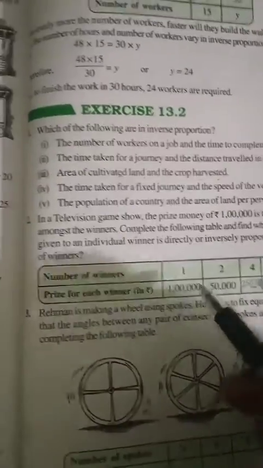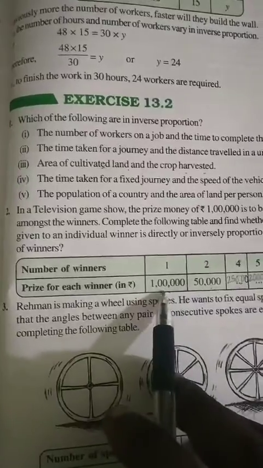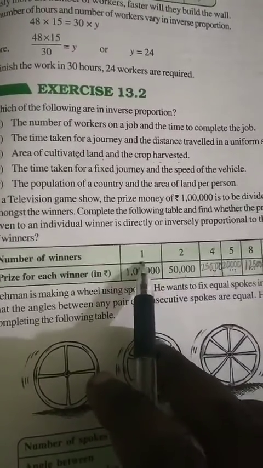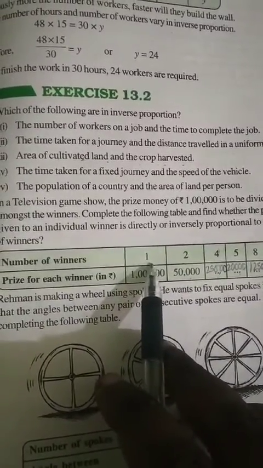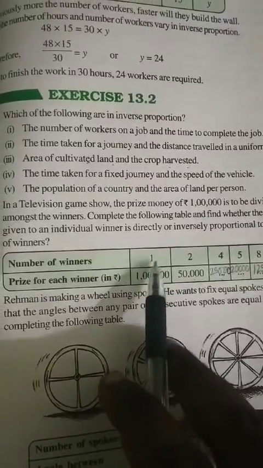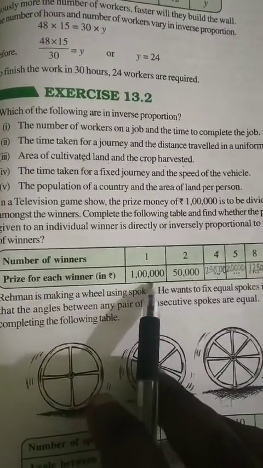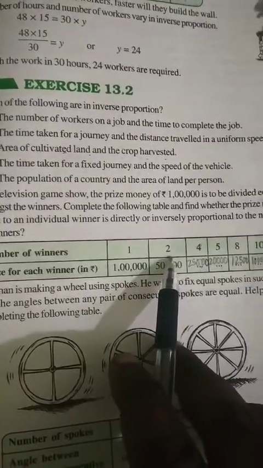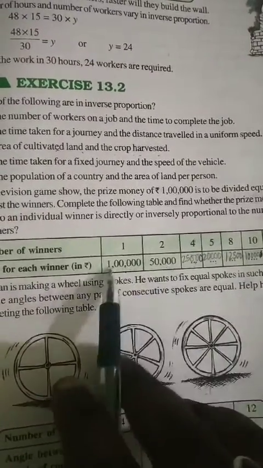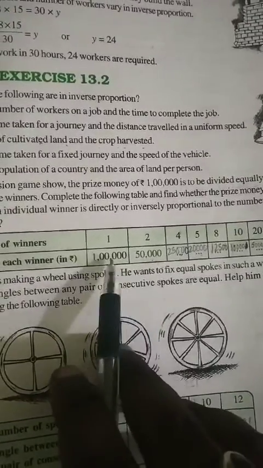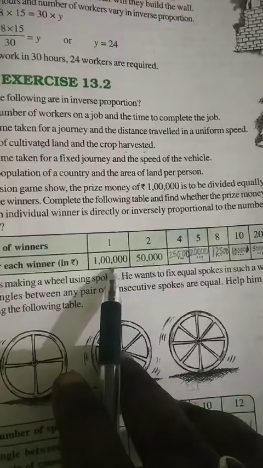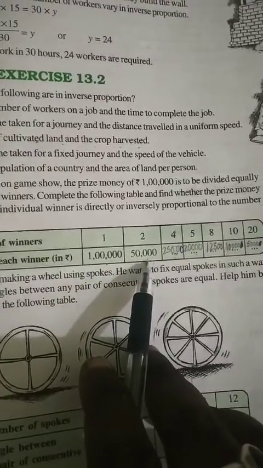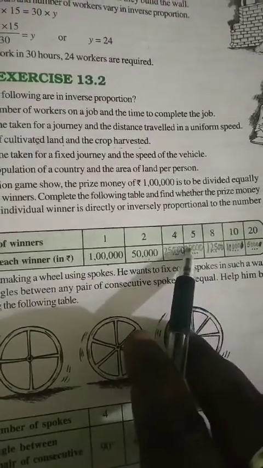The amount was 1 lakh. If there is one winner, that one individual will get the entire 1 lakh. If there are two winners, it will be divided. Now each individual is getting 50,000. Before, one person was getting 1 lakh. Now it's 50,000. So the amount is decreasing.